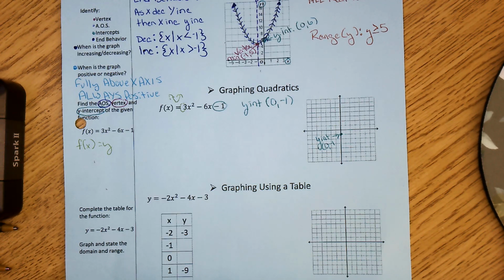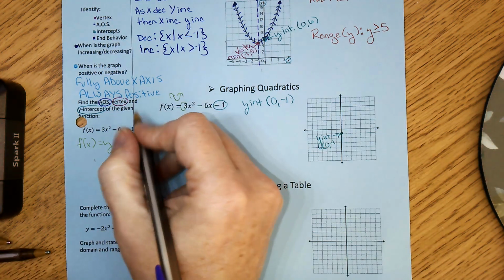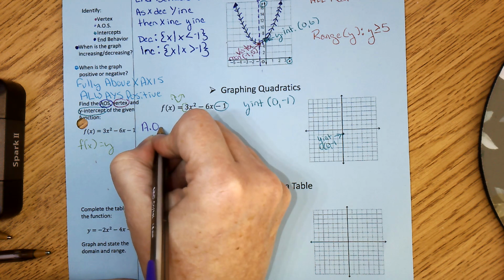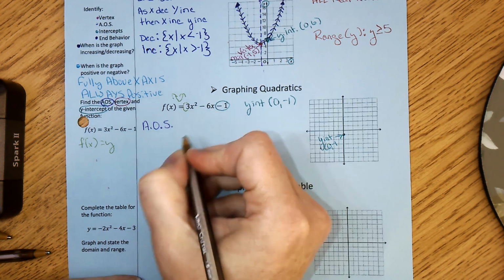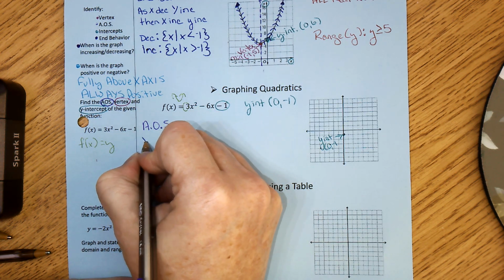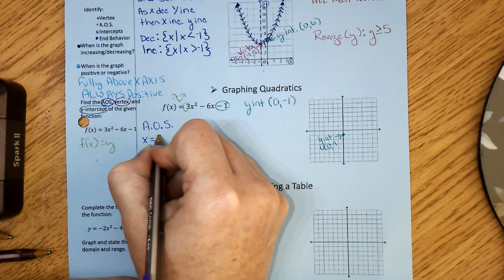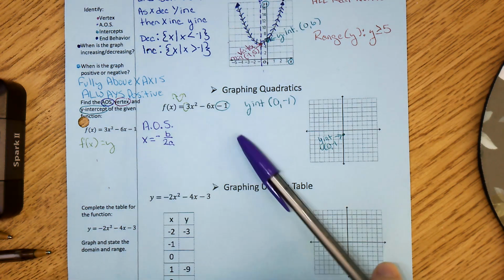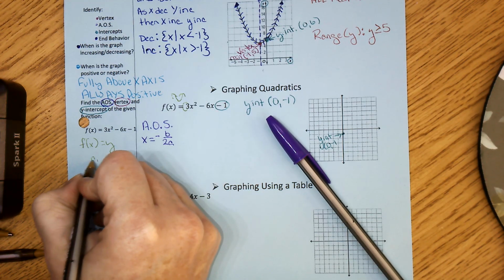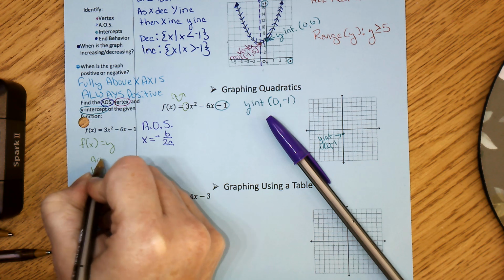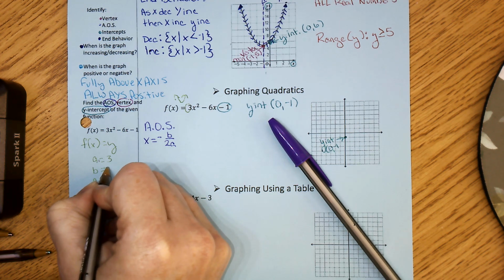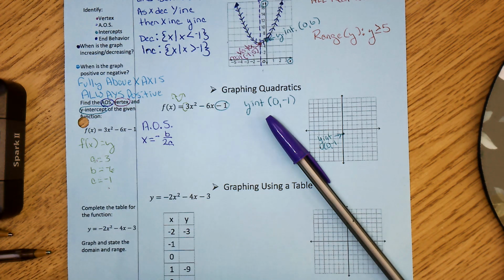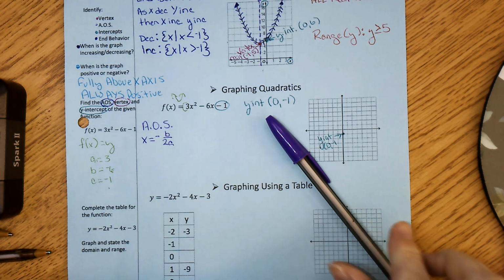Now the AOS is the next thing, the next easiest for us to find. It also will give us the x of our vertex. So we have a formula: x equals negative b divided by 2a. We've got a, b, c. A is 3. B is negative 6. Don't forget the sign. And C is negative 1. Again, don't forget the sign. We've already used our C. Now let's use A and B.